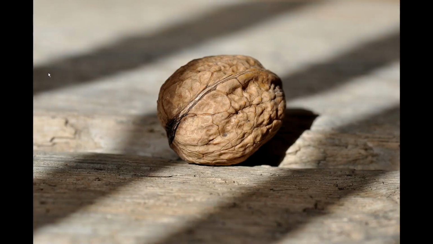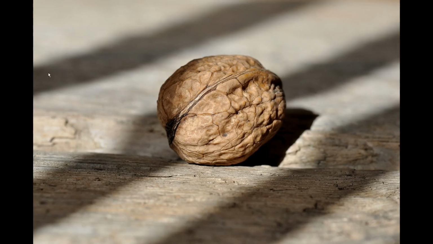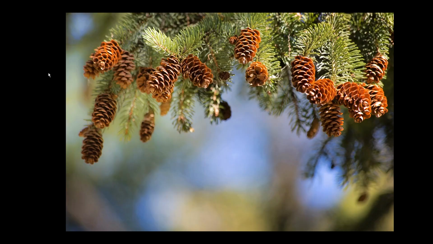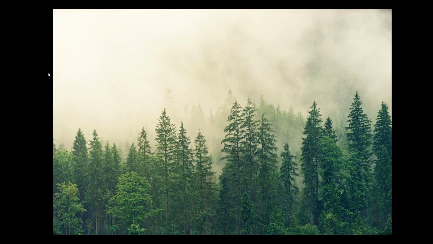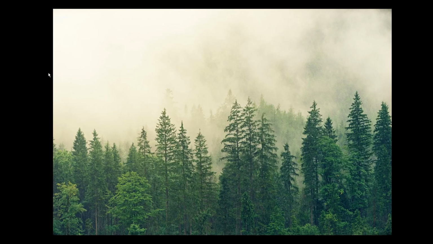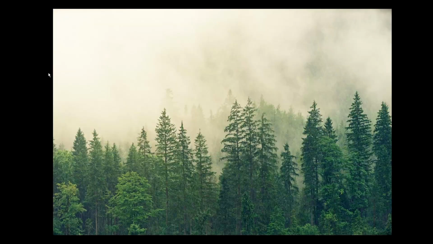This is a walnut. This is a walnut tree. These are pine cones. These are pine trees. Obviously, the fundamental difference between these two things is one is the seed form of the plant and one is the final adult form of the plant after years of growth.